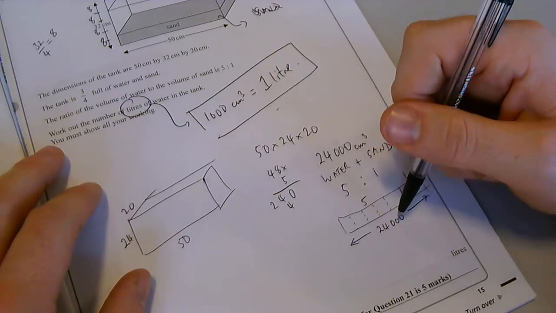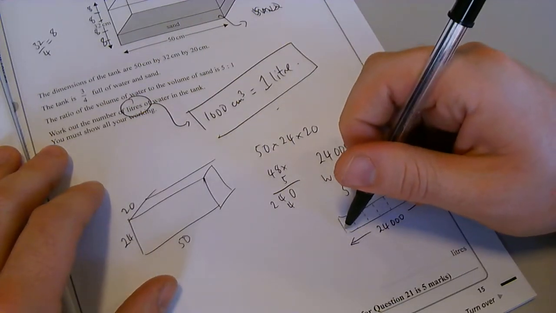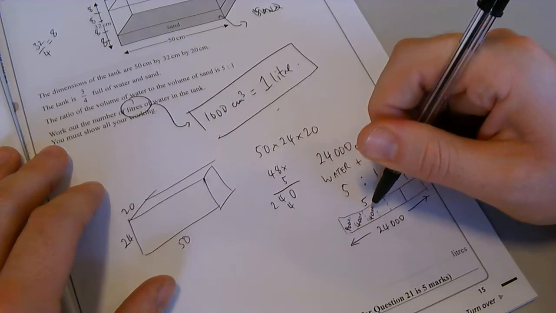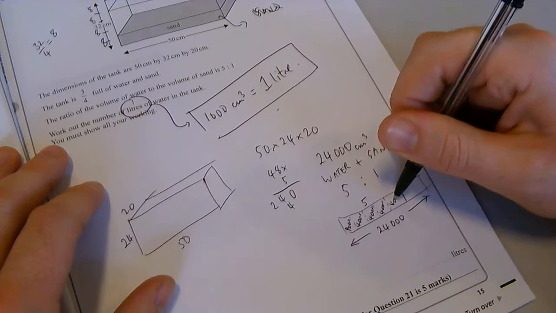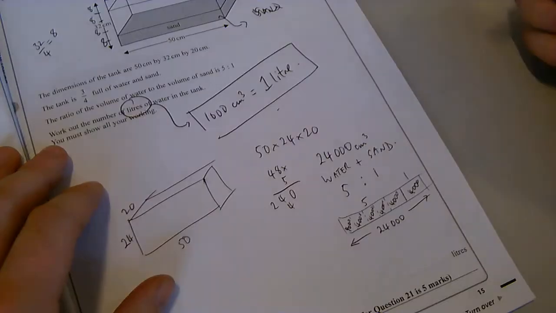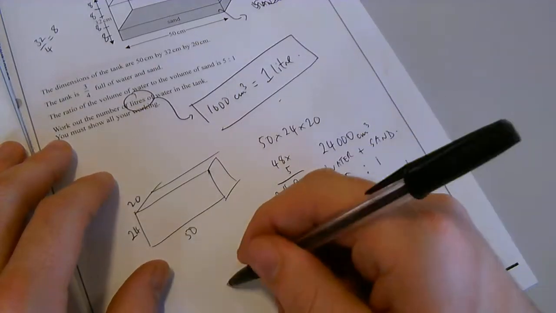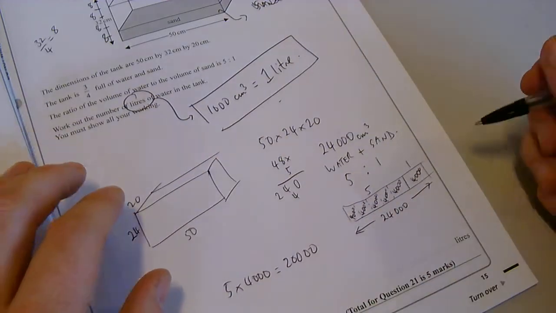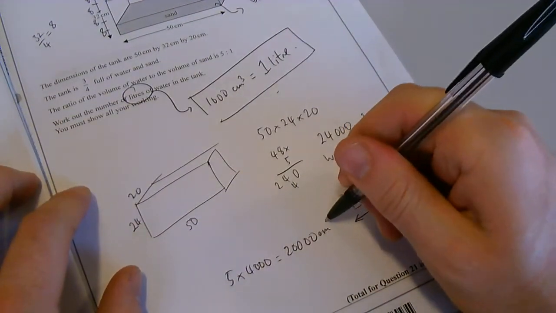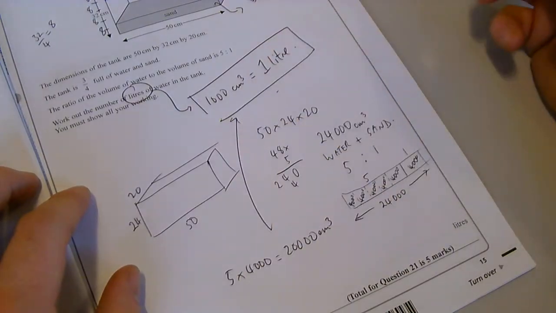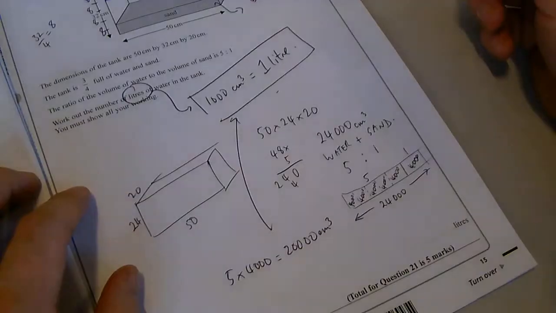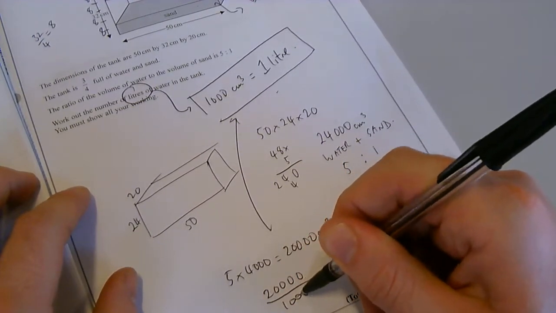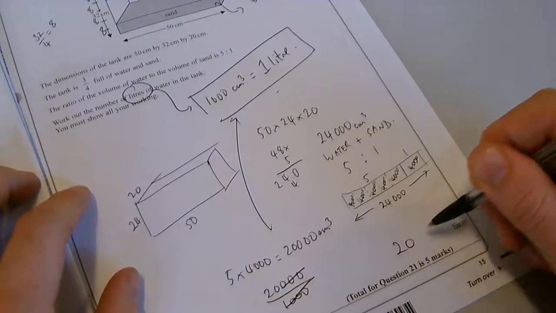So 24 divided by 6 is 4. So this would actually be 4,000. Each part is 4,000. Okay, and for the water I've got 5 lots of 4,000, which is 20,000. Okay, 20,000 centimetres cubed. And at the beginning I said that 1,000 of these would make 1 litre. So if I divide that by 1,000, to cancel off these zeros, I get 20 litres.